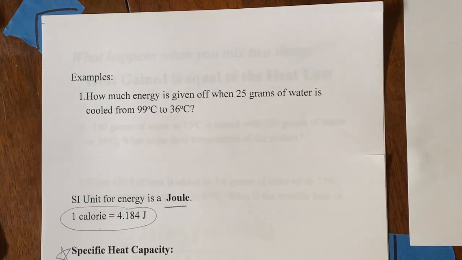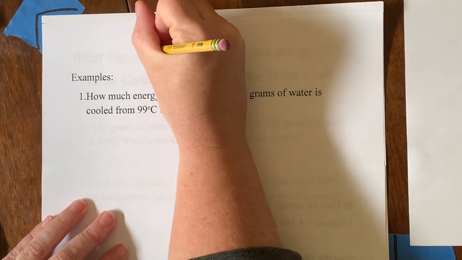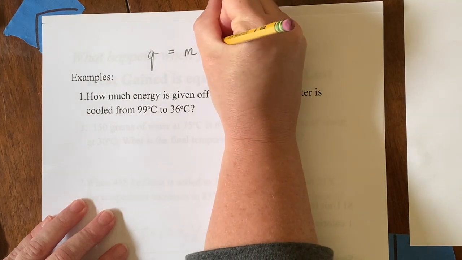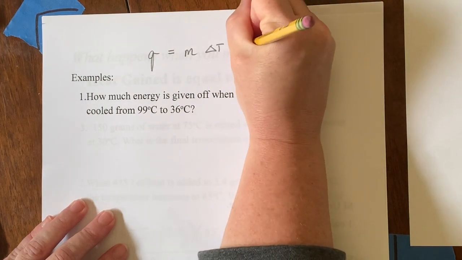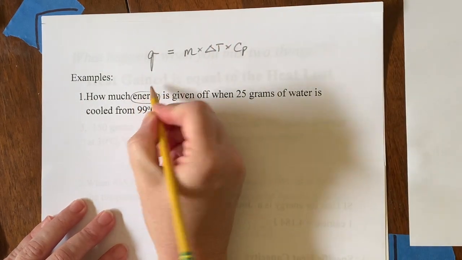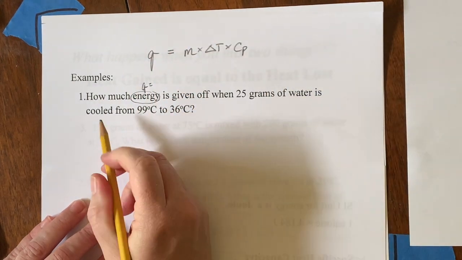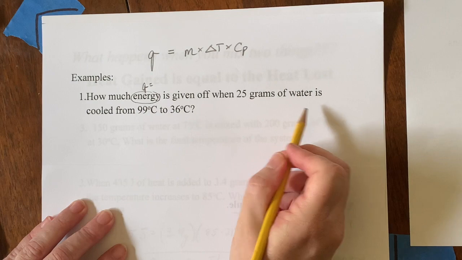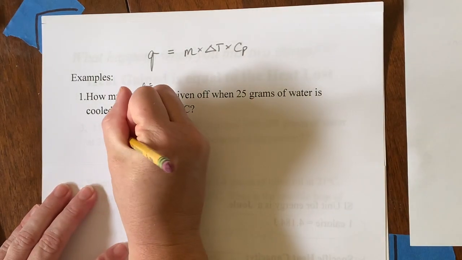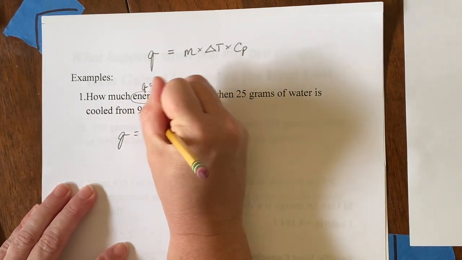Let's look at our first example, remembering what our equation is. Q, heat, is equal to your mass times your delta T times your specific heat. Remember, when they ask for energy and heat, at this point they are interchangeable, so you're looking for Q. How much energy is given off when 25 grams of water is cooled from 99 to 36 degrees Celsius? Q is what we're looking for. What's my mass? It's 25 grams.